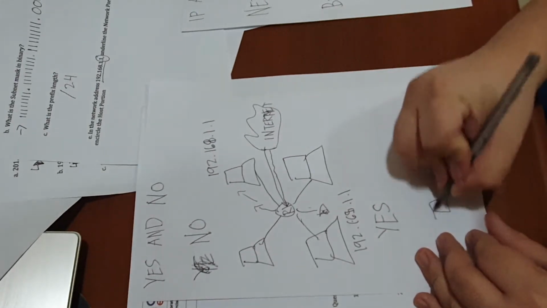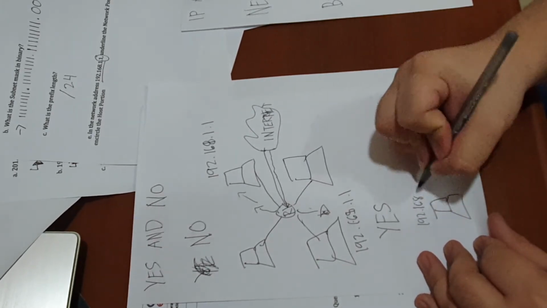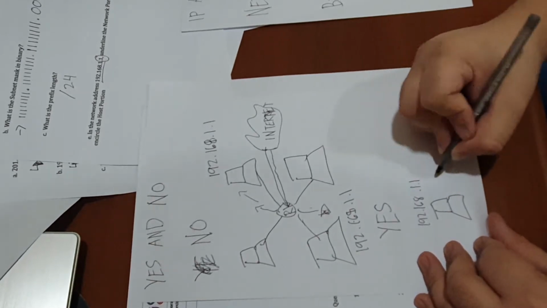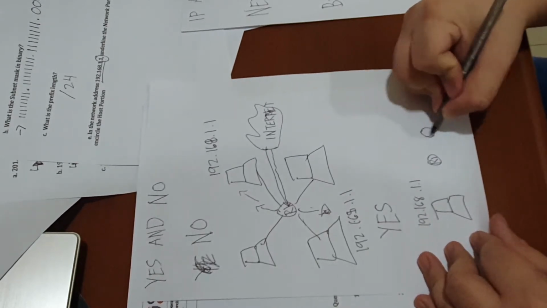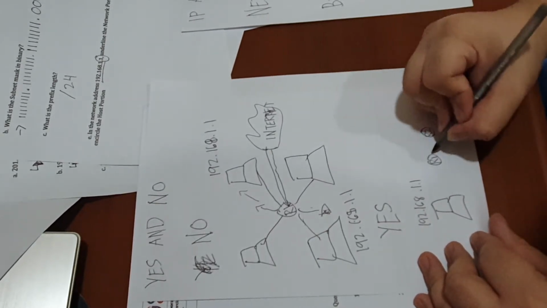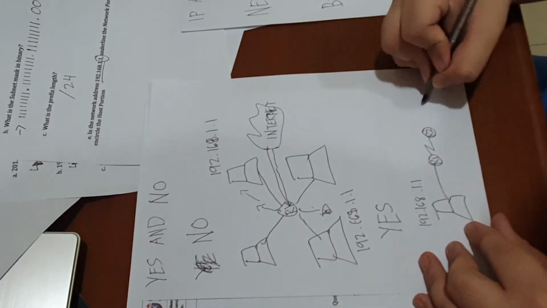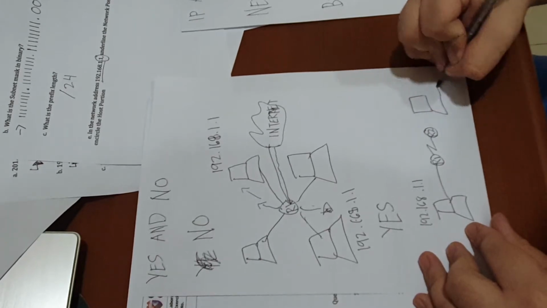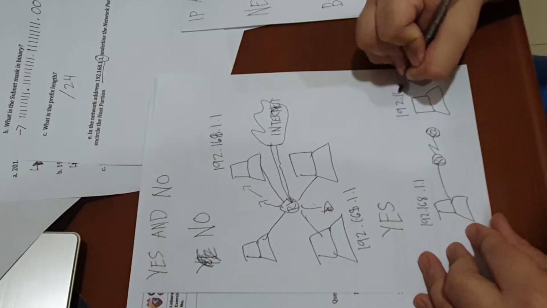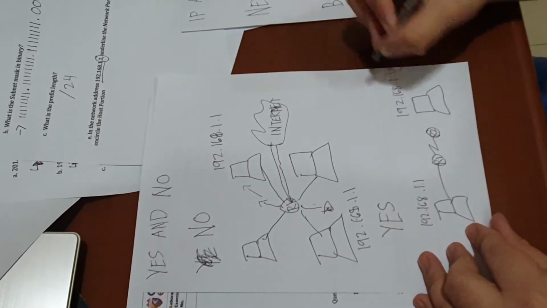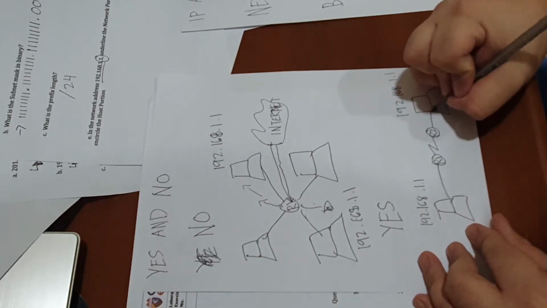Say, for example, this PC here has the IP address 192.168.1.1 and is connected to this router, and then there is another router in a different network. This PC also has an IP address of 192.168.1.1. Then you can use the same IP address because you are in a different network.